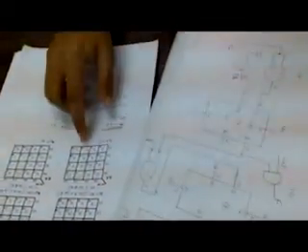This is for part 1. As you can see here, we already filled the answer in the table, and then to that we do the K-map for part 1. Then this is the output function. After that, we construct the circuits for part 1.